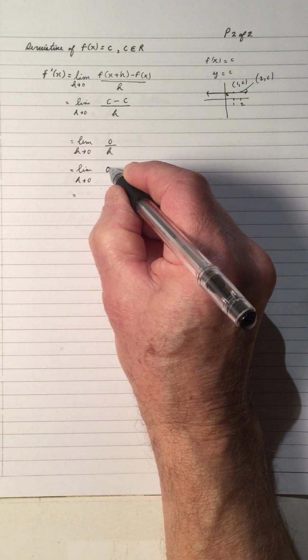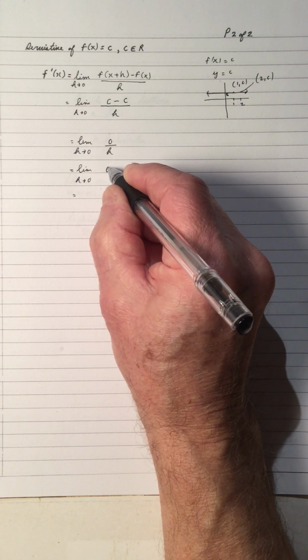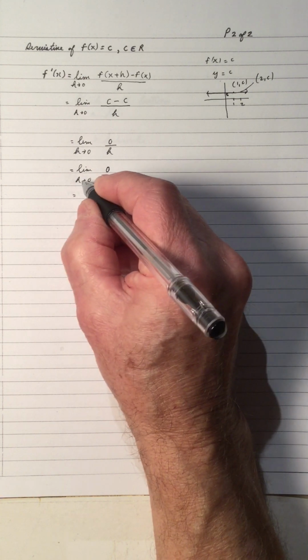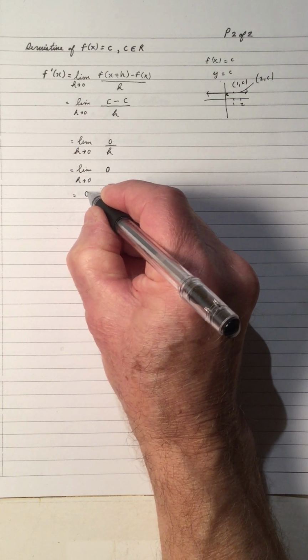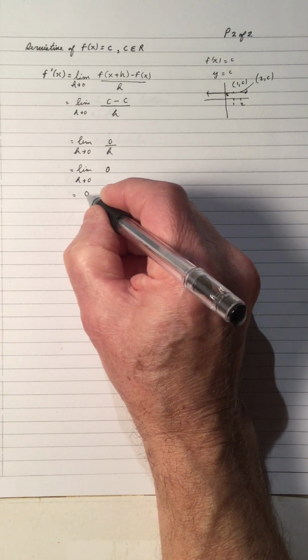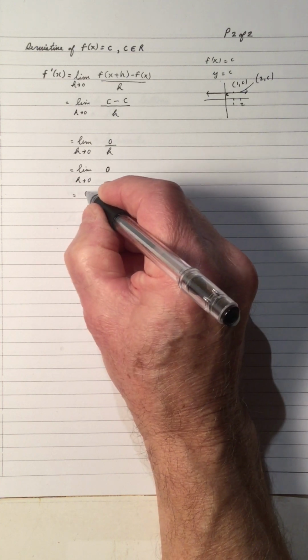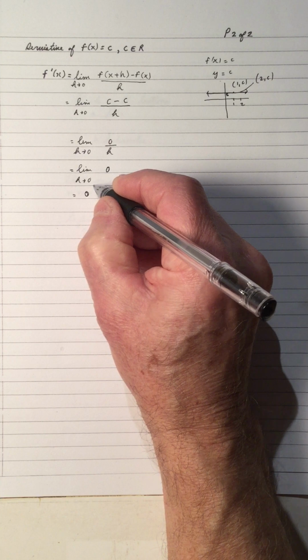And since this is a constant, no matter if this is a 0 value, as h approaches 0, you get a 0 value. If this was the limit as it approaches 1, then this would have been a 1. If this was a 2 here, as h approaches 0, that would have been a 2. So the answer here is 0.